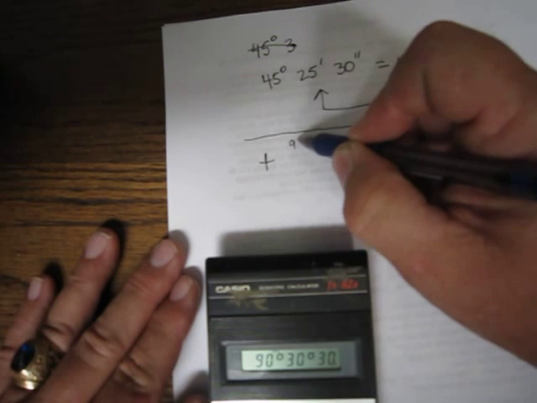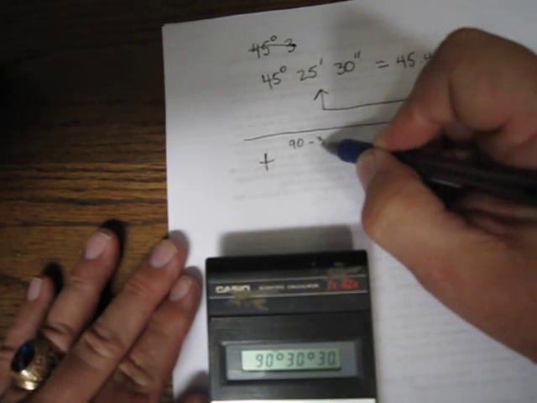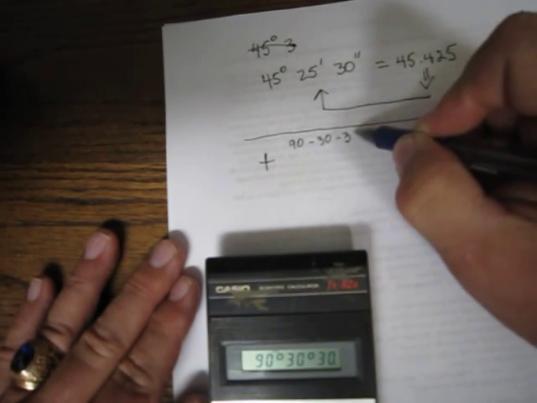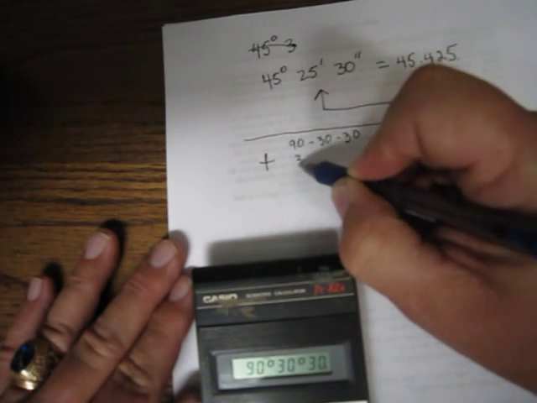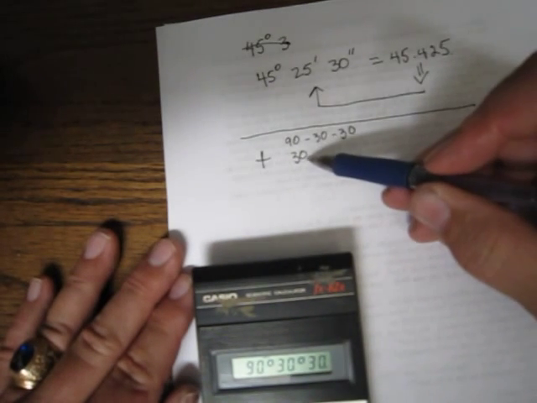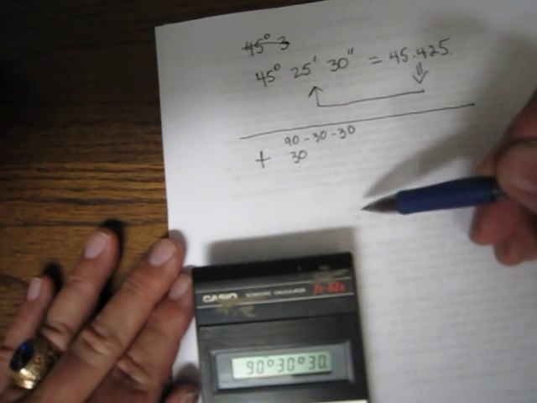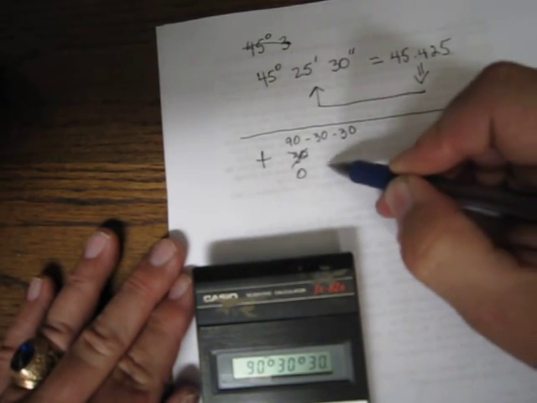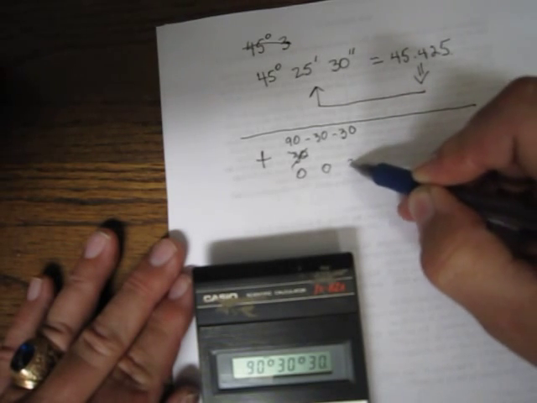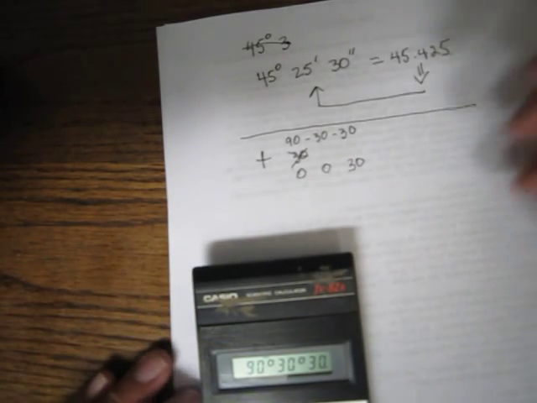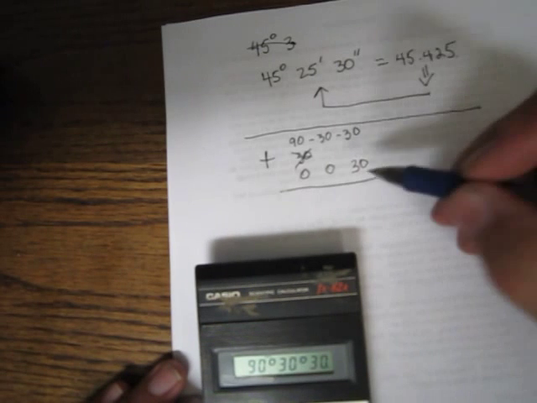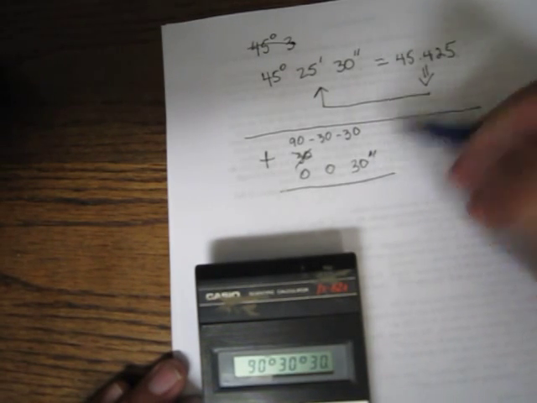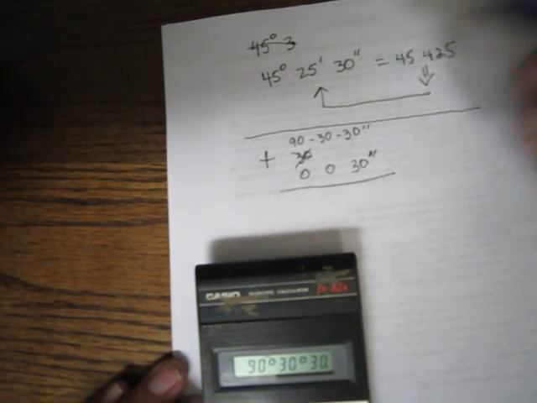Here we have 90, 30, 30. I can't just go plus 30 because it thinks that I'm adding 30 degrees. I've got to put placeholders here of 0, 0, 30 for it to understand that I want 30 seconds to add to this 30 seconds.